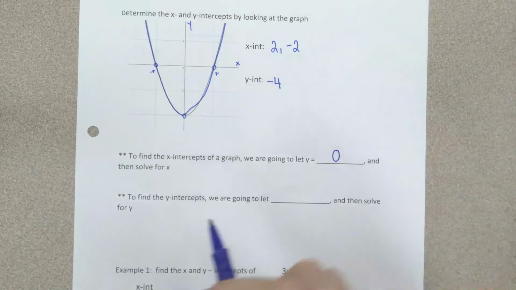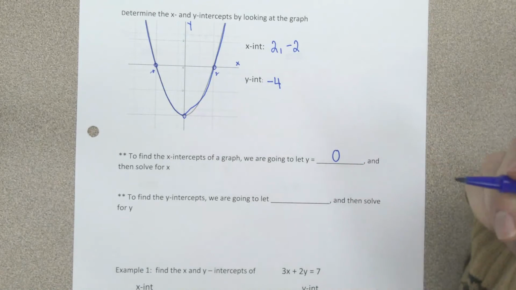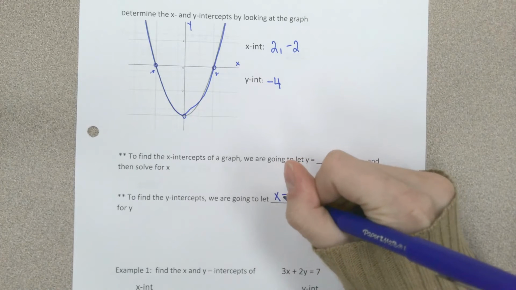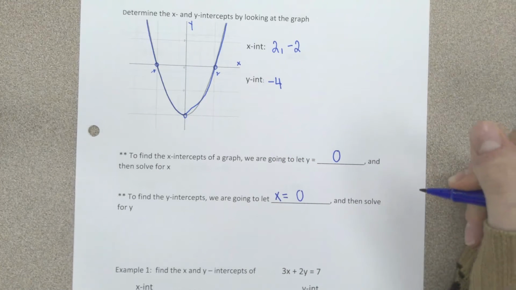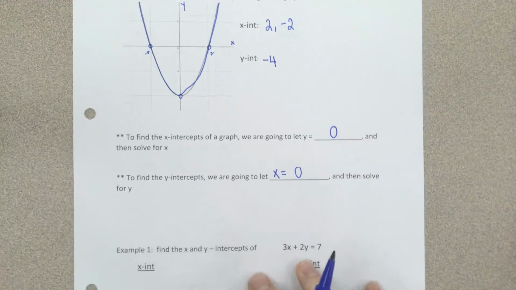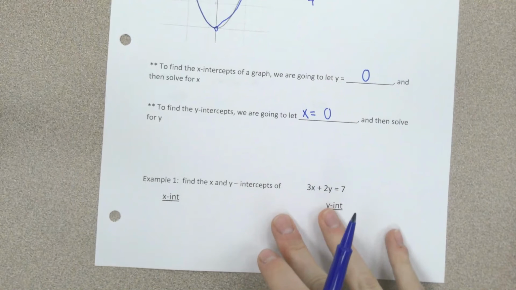And then just the opposite, to find our y-intercepts, we don't want anything to do with x, so we're letting x equal 0. And then we're going to solve for y. Okay, so let's do an example.